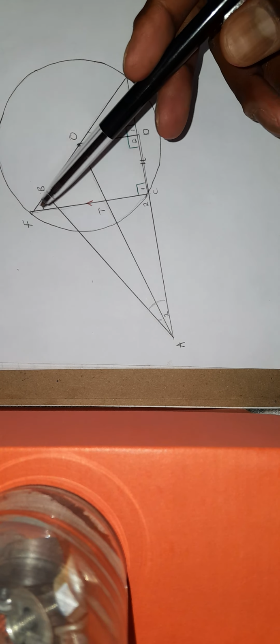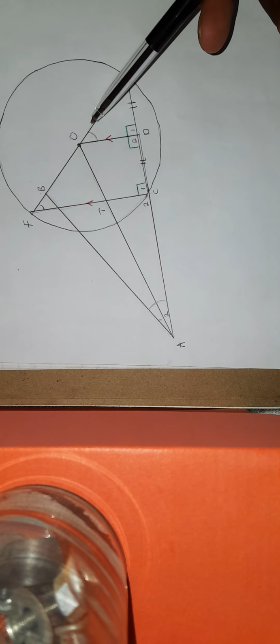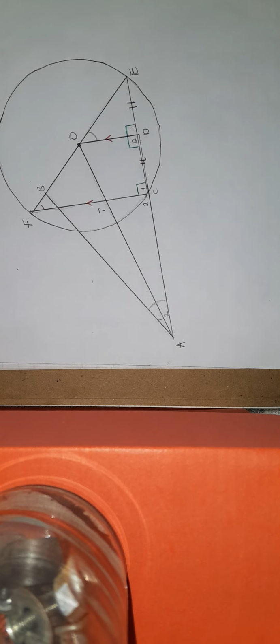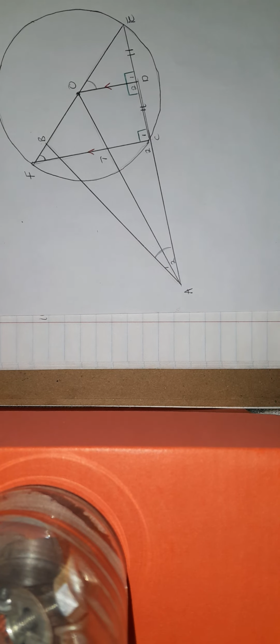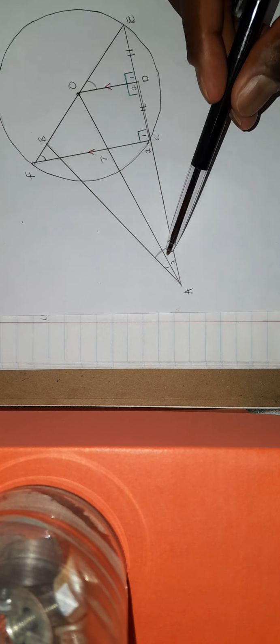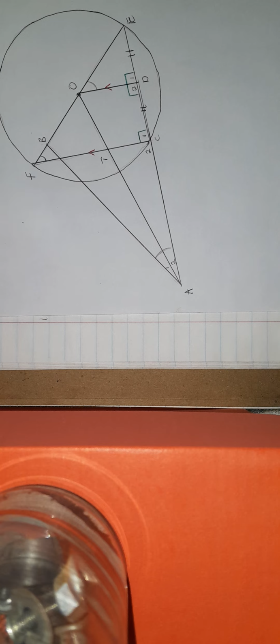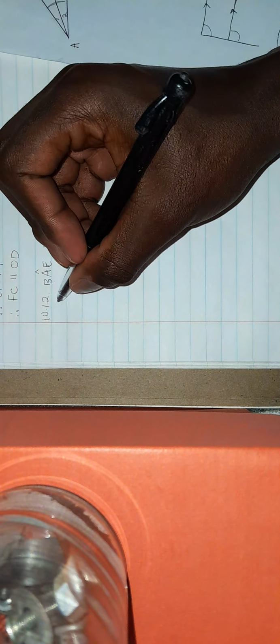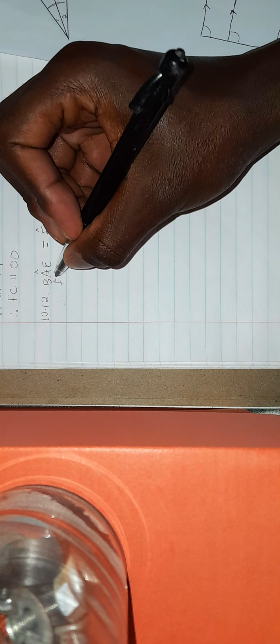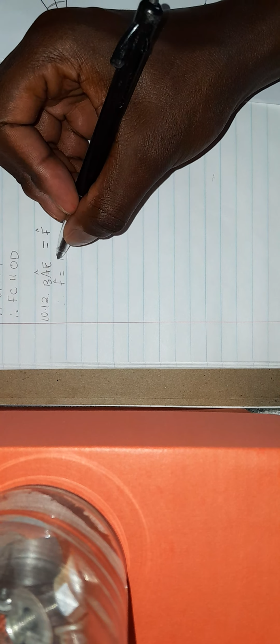Then you're going to see F is equal to angle DOE. The reason for saying this is equal to this is angles in the same segment. Therefore, angle F is equal to angle DOE.